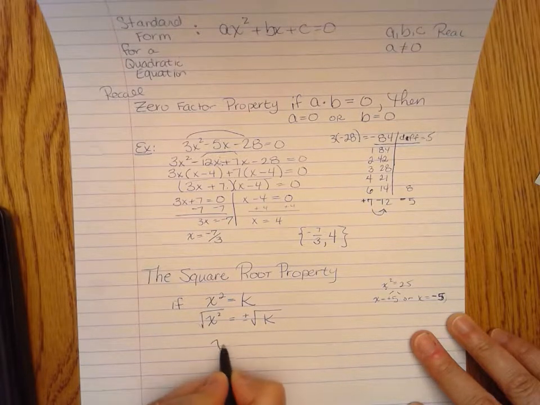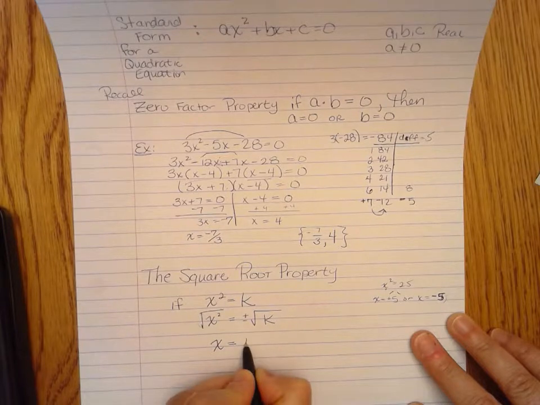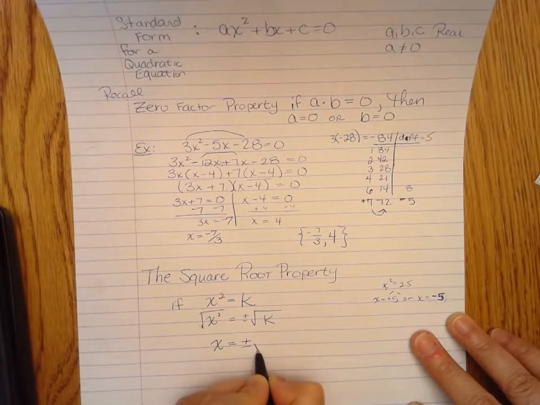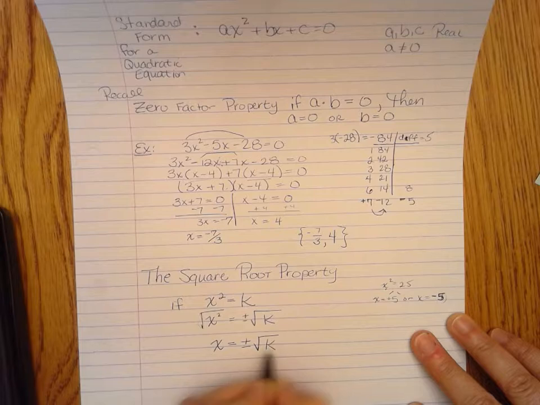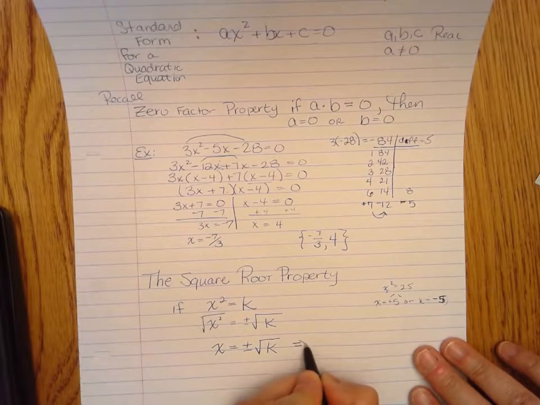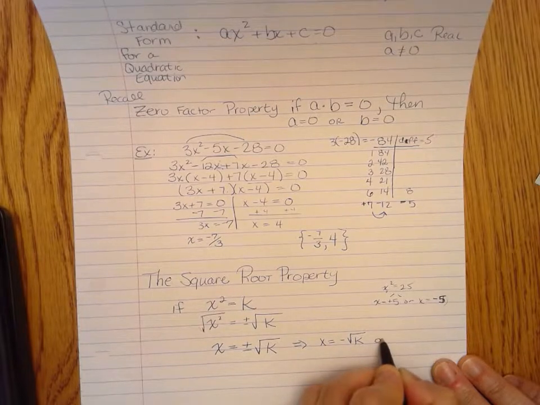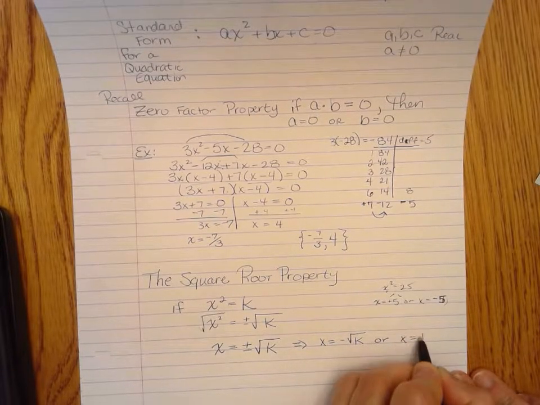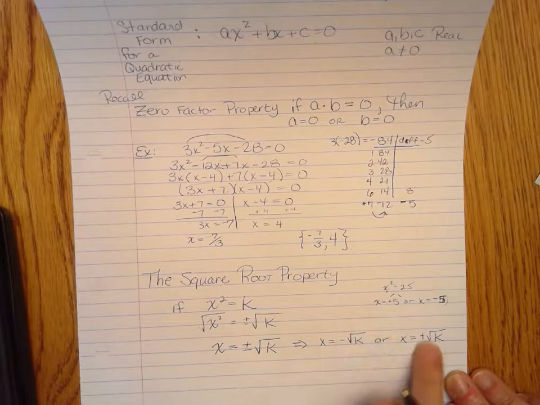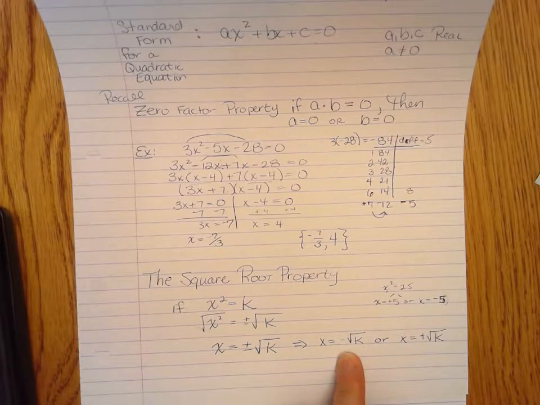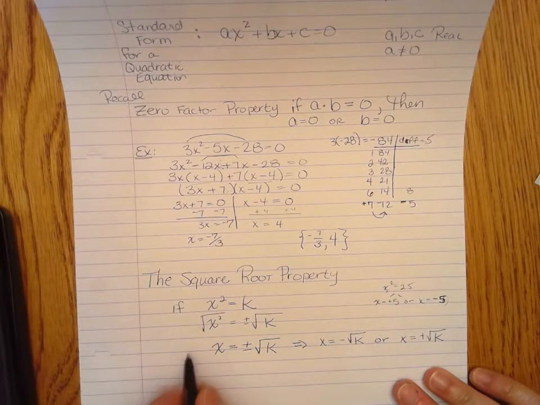So this becomes x equals plus or minus square root of k, which means that x equals negative square root of k, or x equals positive square root of k. You can write them in either order. But there's actually two answers.